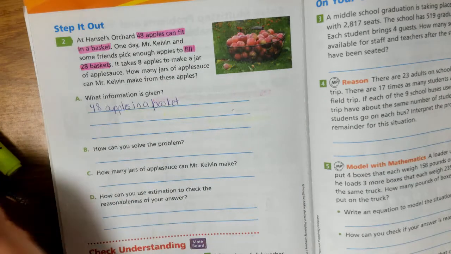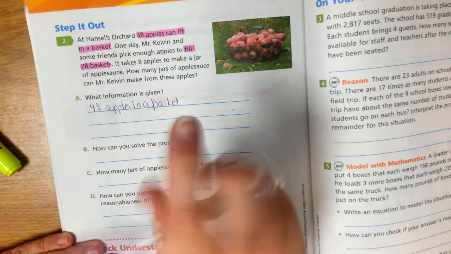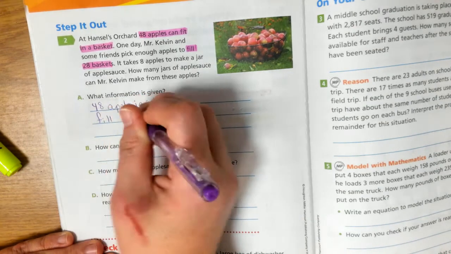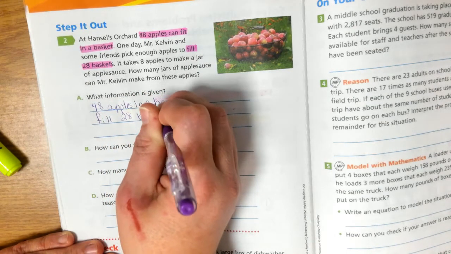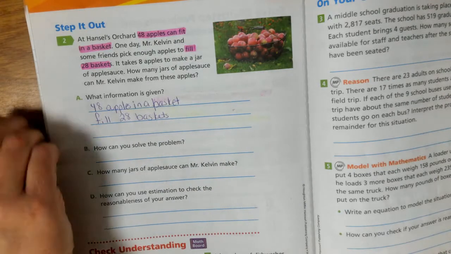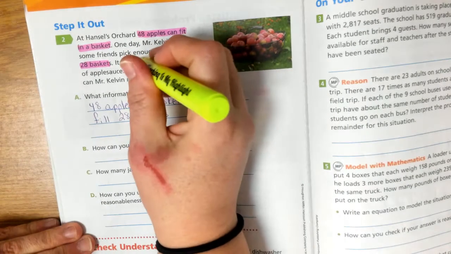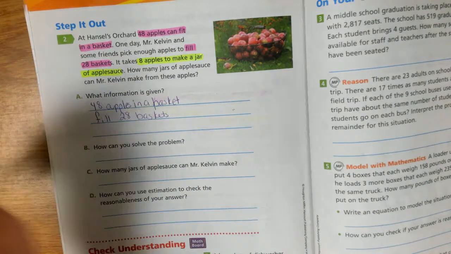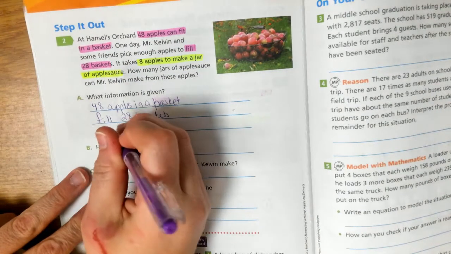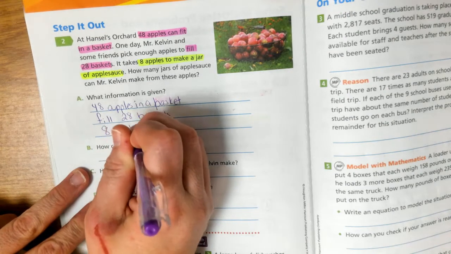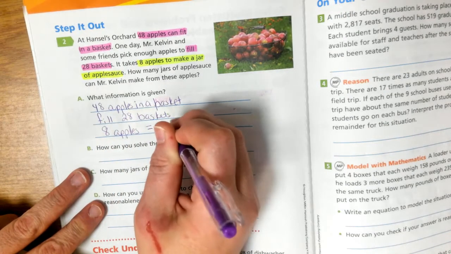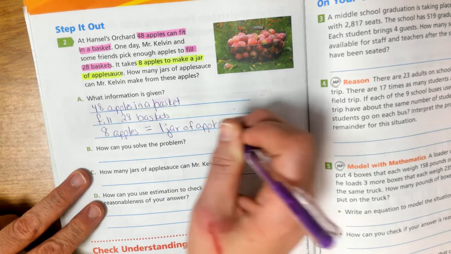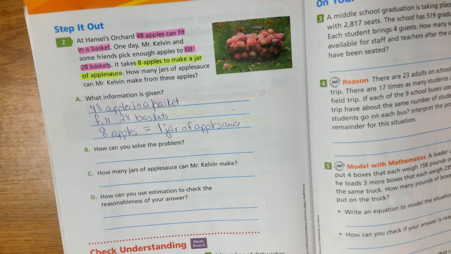So they fill 28 baskets. And then it takes 8 apples to make a jar of applesauce. So 8 apples equals 1 jar of applesauce. That's the information they gave us, right?